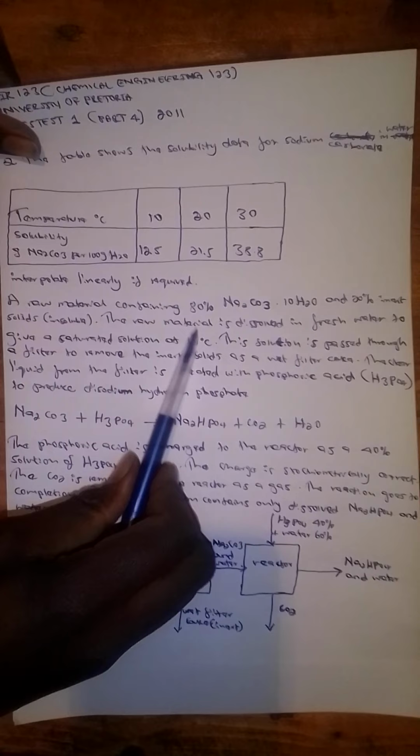The very first step that I want us to look at is, let me just write step 1 here. In step 1, we're going to calculate the mass fractions of Na2CO3 and H2O in this compound. Remember, we have this compound here.